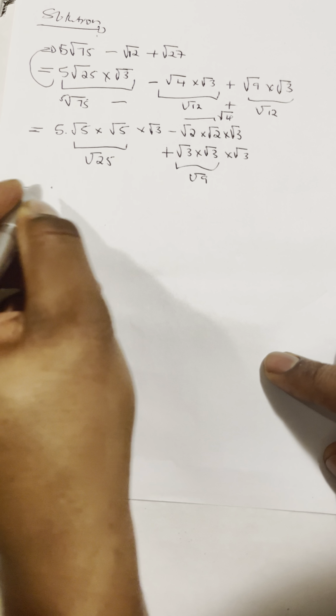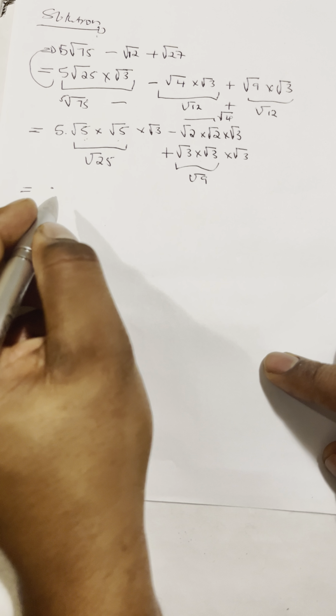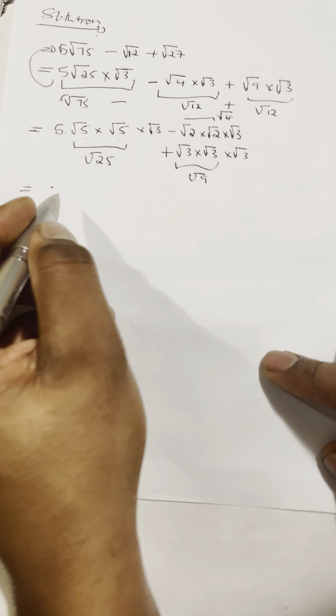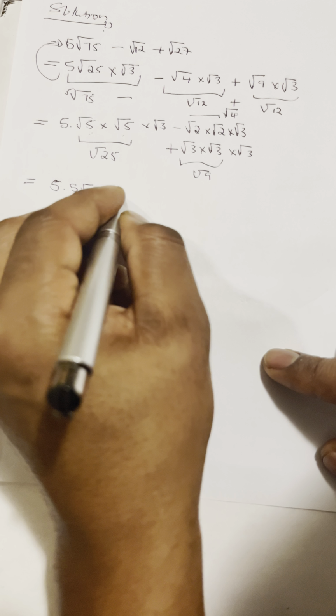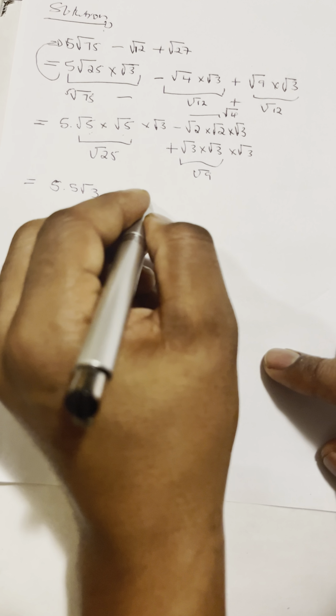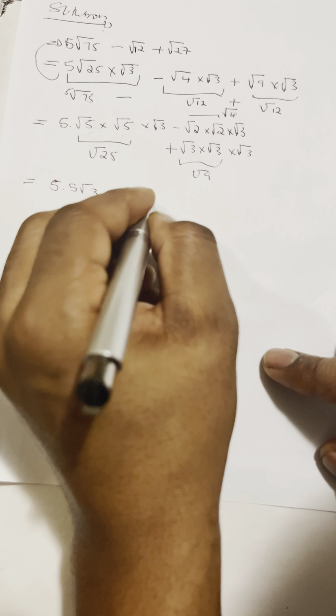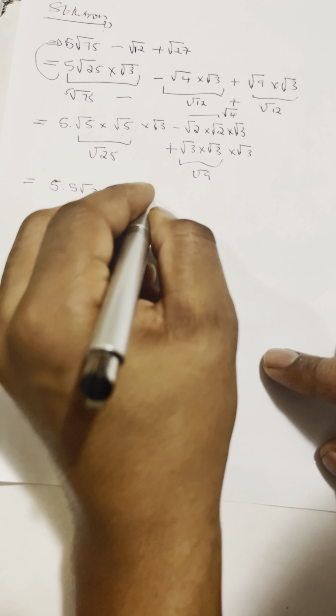This gives us 5 times 5 square root of 3, and then minus 2 square root of 3, plus 3 square root of 3.